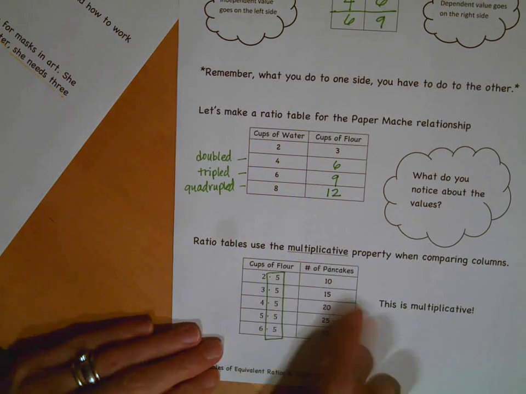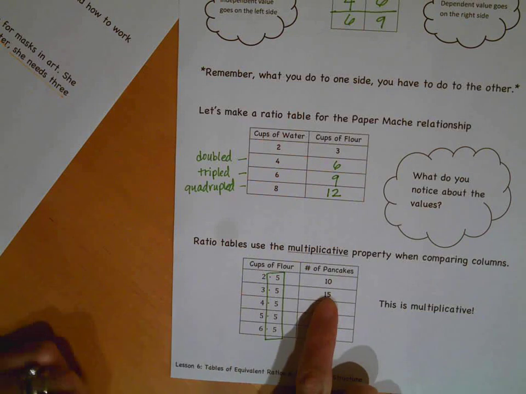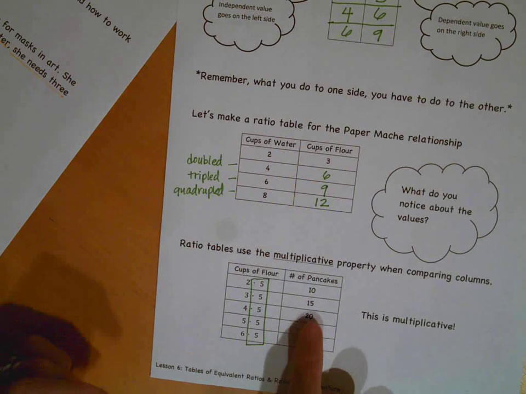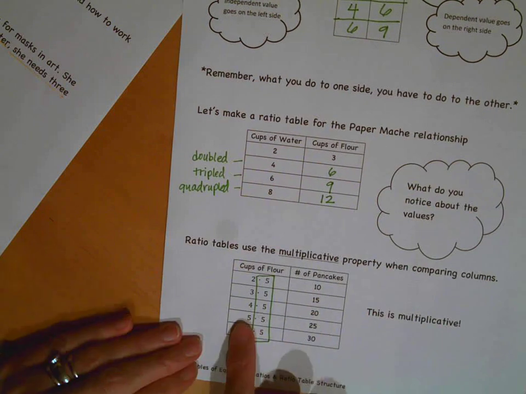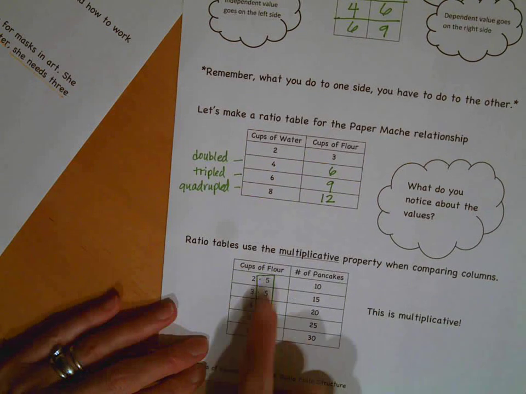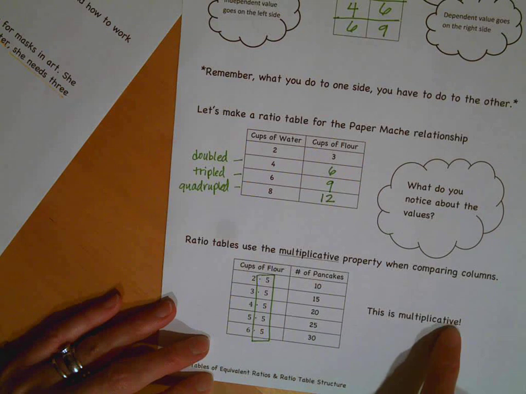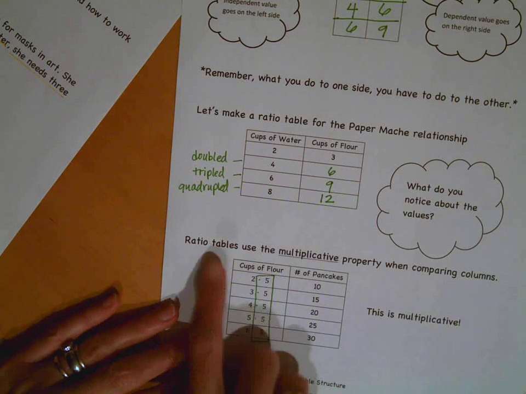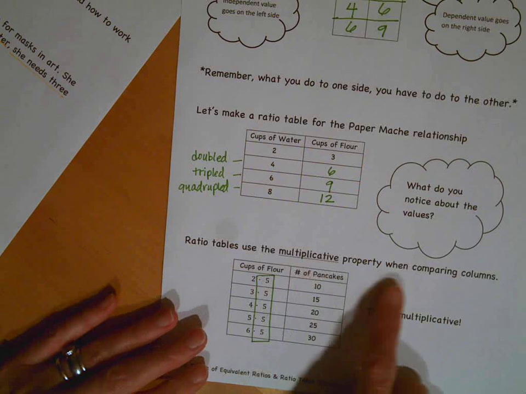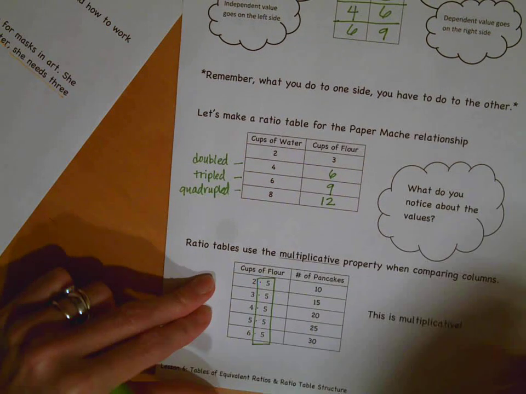So you take 2 times 5 and you get 10. You take 3 times 5 and you get 15. You take 4 times 5 and you get 20. You take 5 times 5 and you get 25. And you take 6 times 5 and you get 30. So the fact that we use the same amount on each number, that means that it's multiplicative. So ratio tables use multiplicative property when they compare the columns.